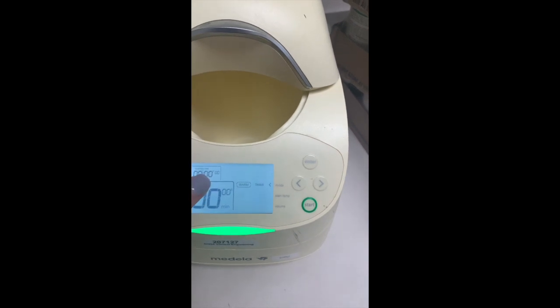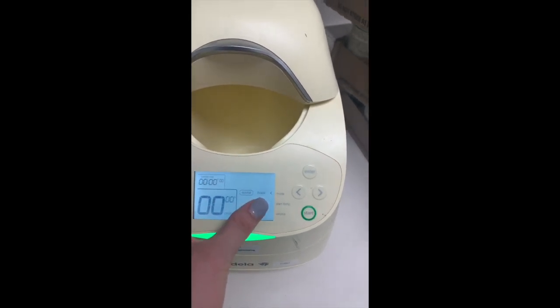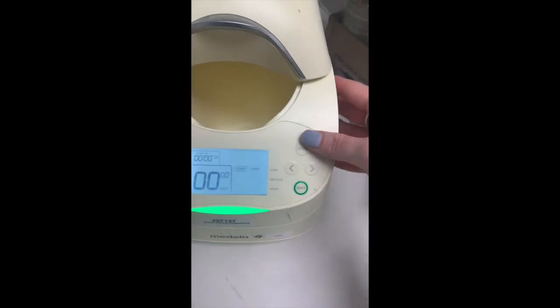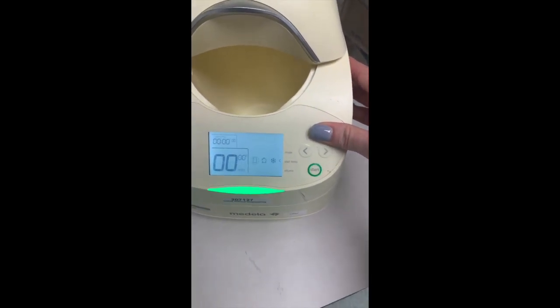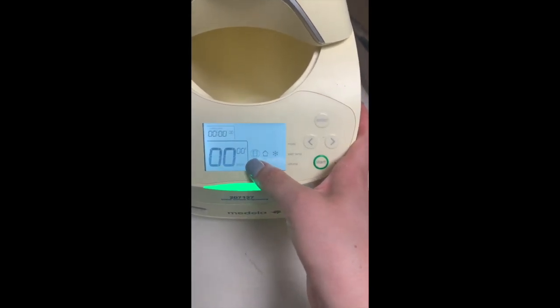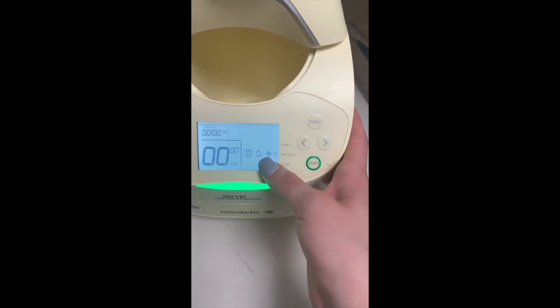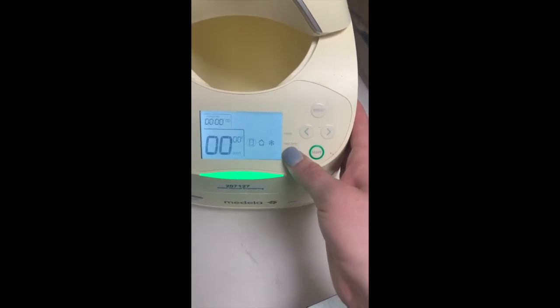This will be our timer over here, and then we can choose mode either to warm or to thaw. Right now we're gonna choose warm and press enter. Then it'll say, was it in the refrigerator, was it at room temperature, or was it frozen? What is our start temperature?